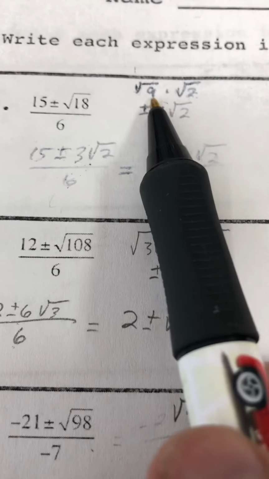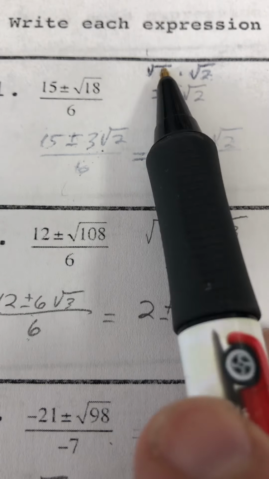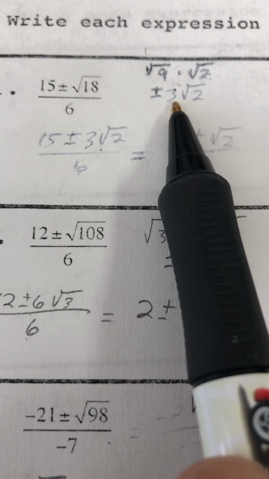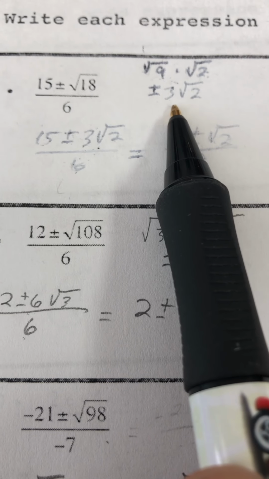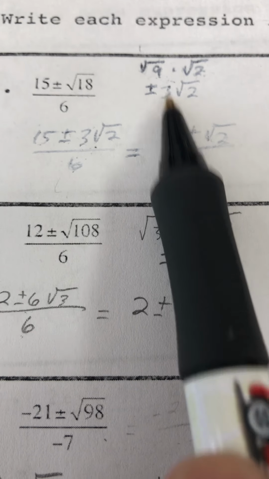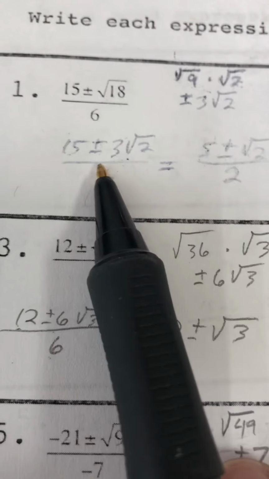So anyways, this one's 9, and so I'm going to have 3, and that brings a 3 out. Square root of 9 is 3, so it's plus or minus 3 square root of 2. That plus or minus, remember, is because negative 3 times negative 3 also equals 9. So it could be plus or minus 3.